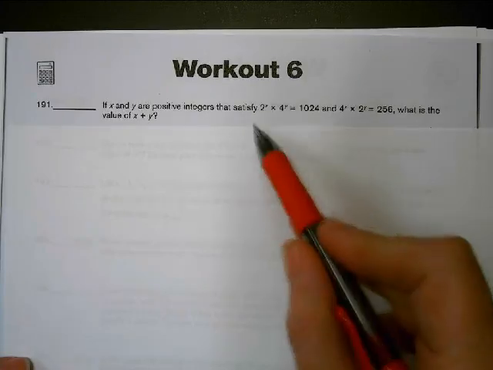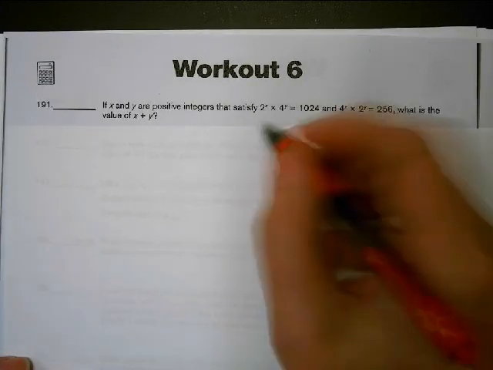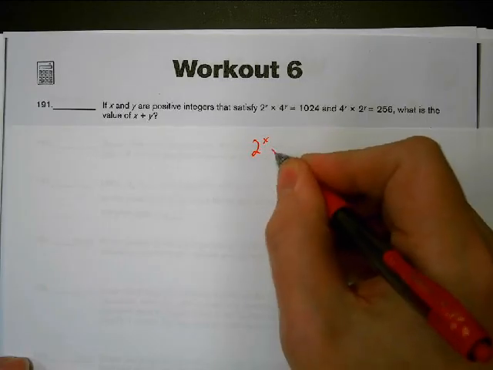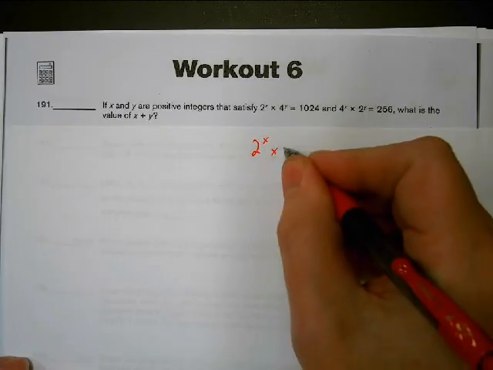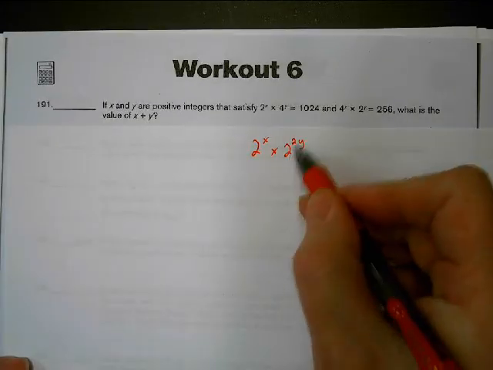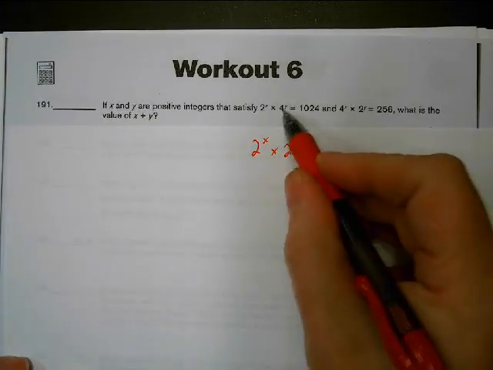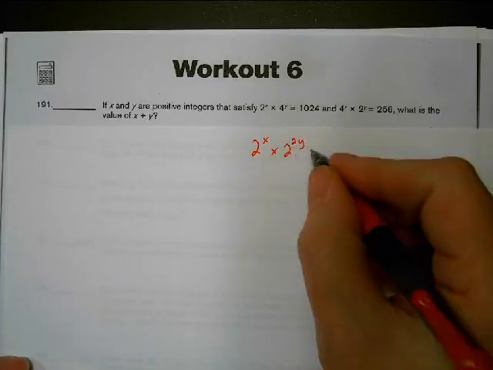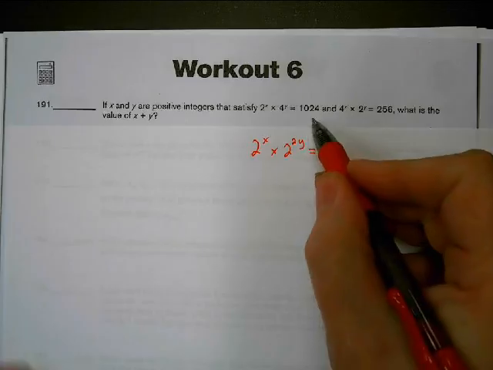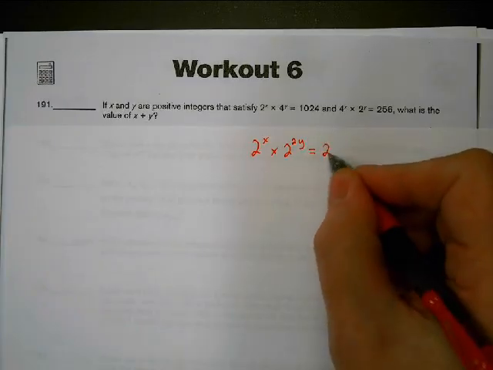All right, so what I'm going to do is change everything in this one to a base of 2. I've got 2 to the x, and I've got 2 to the 2y. So 4 is 2 to the second, so in my power rule, I'd have 2y. And then this is equal to 1024, which is 2 to the 10.